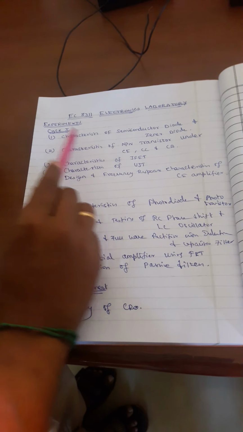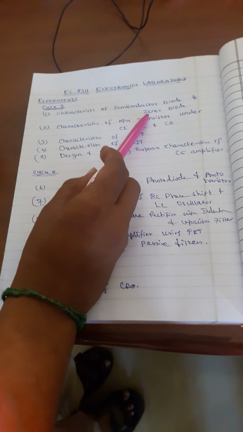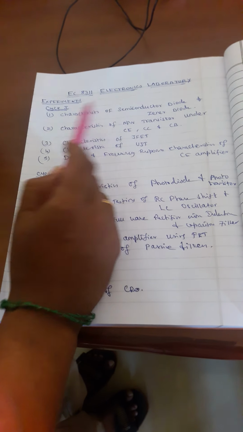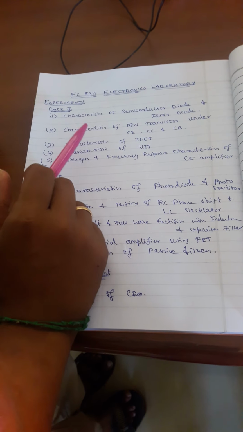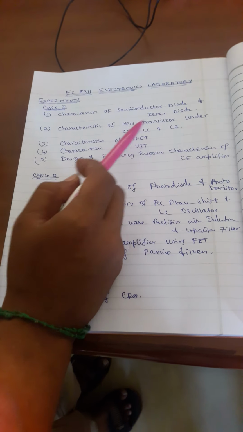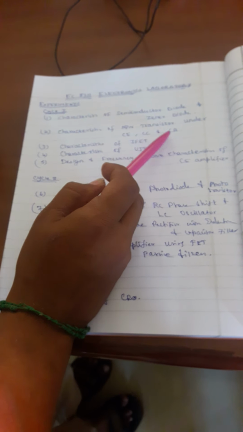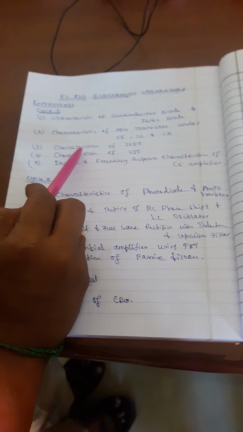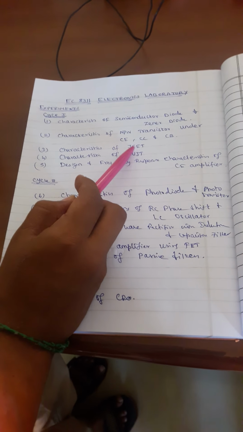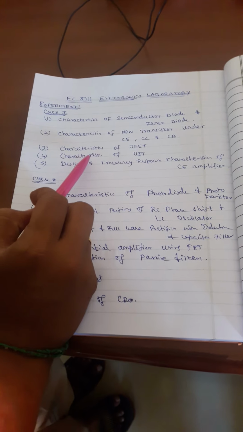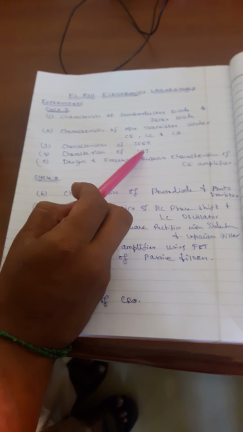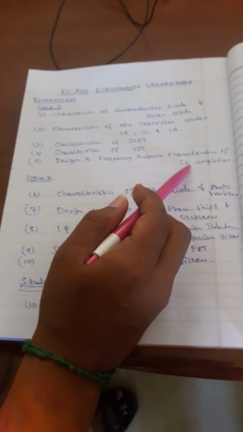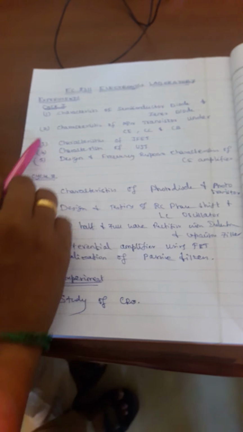The first cycle: characteristics of semiconductor diode and Zener diode, which you already study in the first unit, PN junction diode and Zener diode. This is your first experiment. Second, characteristics of NPN transistor under common emitter, common collector and common base configuration. Third, characteristics of JFET, junction field effect transistor. Fourth, characteristics of UJT, unijunction transistor. Fifth, design and frequency response characteristics of CE amplifier. This is the first cycle of experiments.